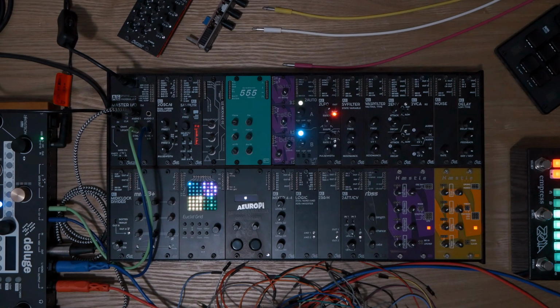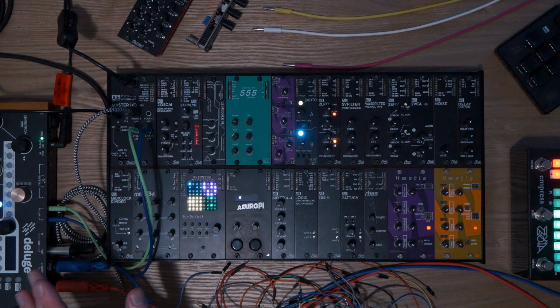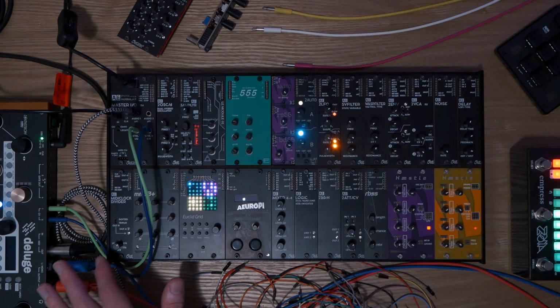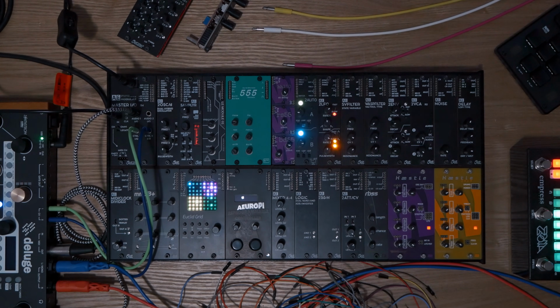With all of that said, let's now have a look at the MIDI clock divider. So, just like it says on the tin, the MIDI clock divider divides the MIDI clock that we can put into our AE modular system. But not only that, we can also divide other clock sources like LFOs and whatnot.